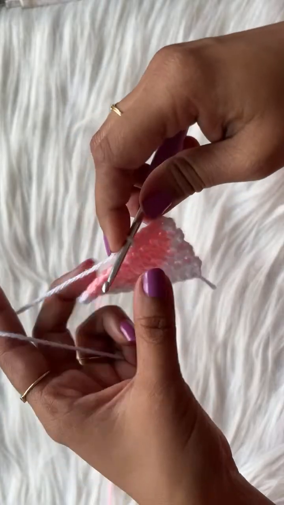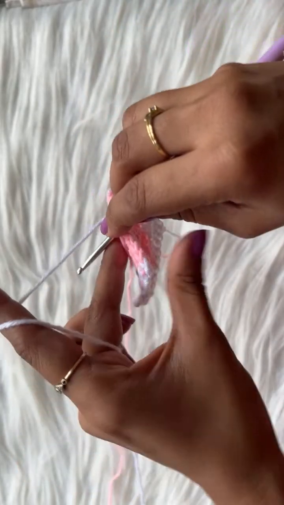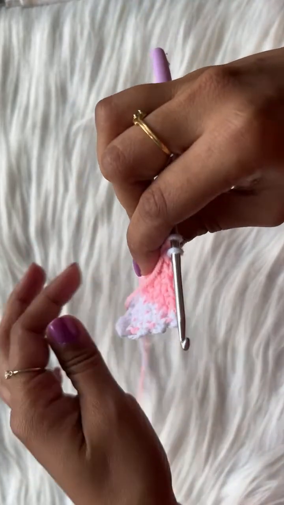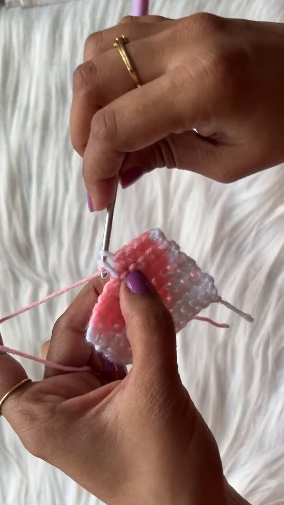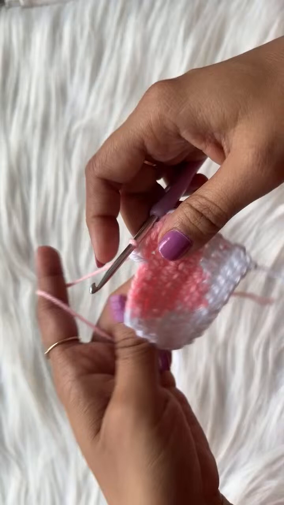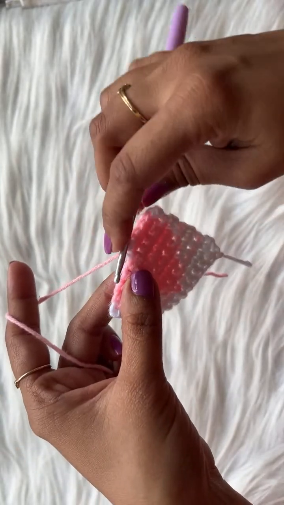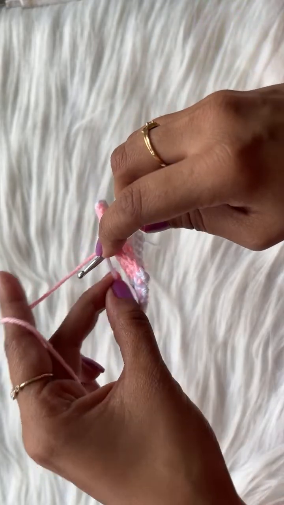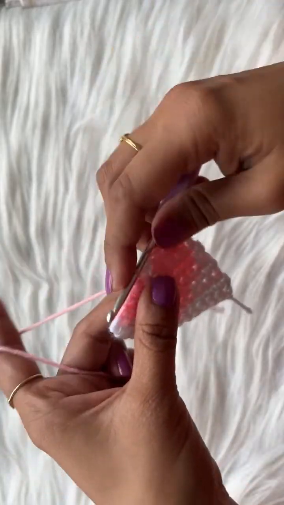So in the next stitch, insert your hook, place the pink yarn on top of it, pull the white yarn through it, drop the white yarn, pull the pink yarn, yarn over and pull it through both the loops. Just follow step by step whatever I am doing. Insert your hook in the next stitch, your white yarn should be on top of the hook, and pull the yarn and do your single crochet stitch.